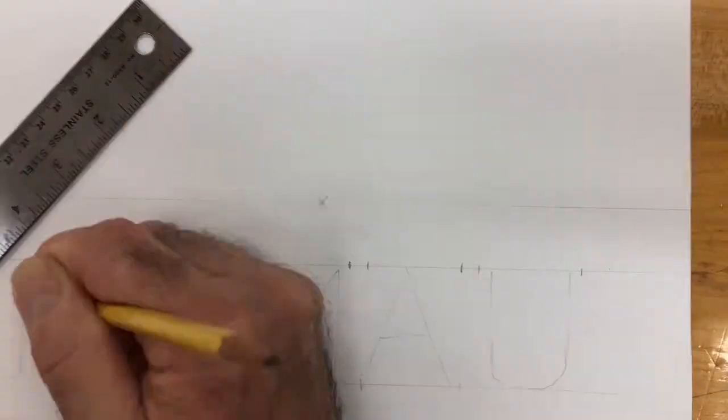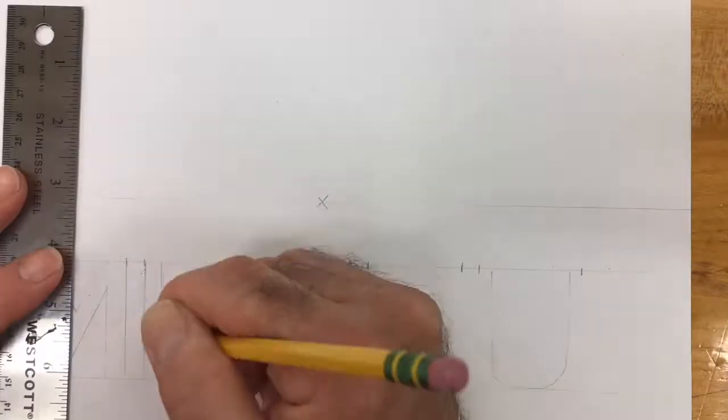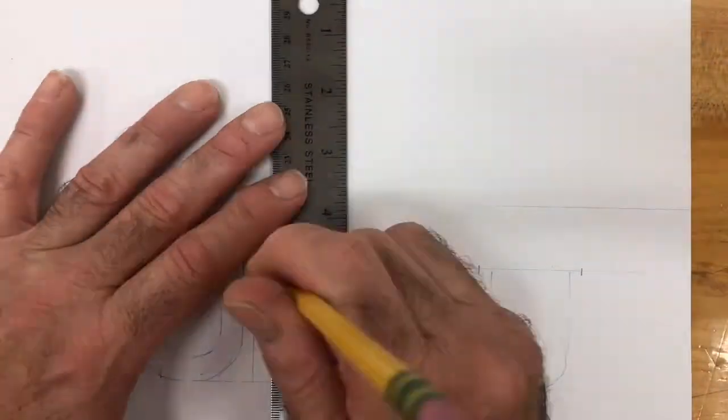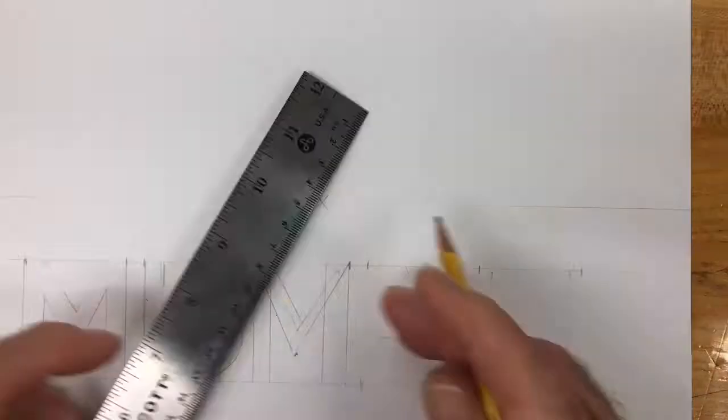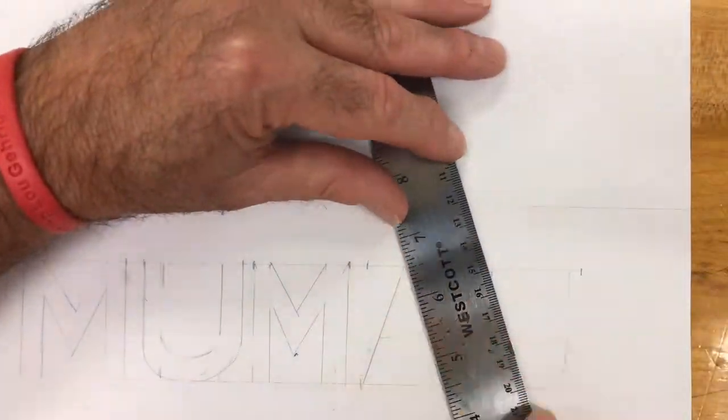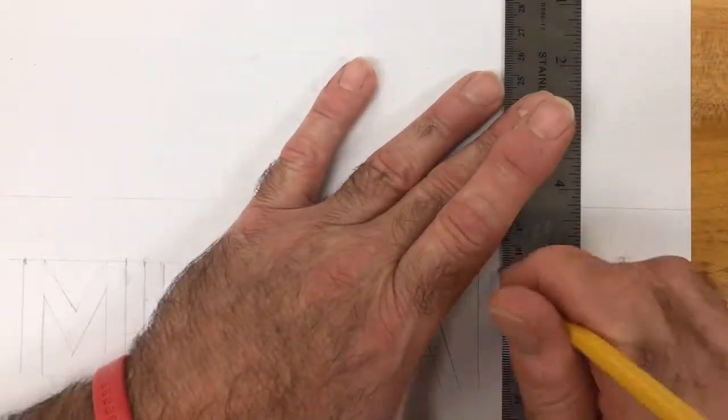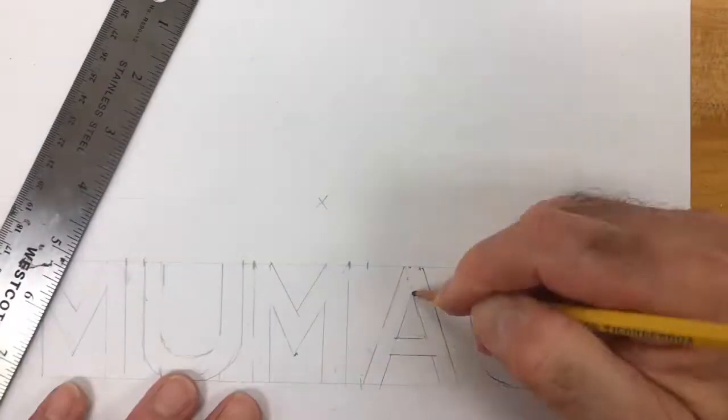And I sped this up a little bit, but basically what I'm doing is making each line probably about a 1/4 inch in width. Make sure you don't forget this part. This is really going to make your name stand out once you put it in perspective.